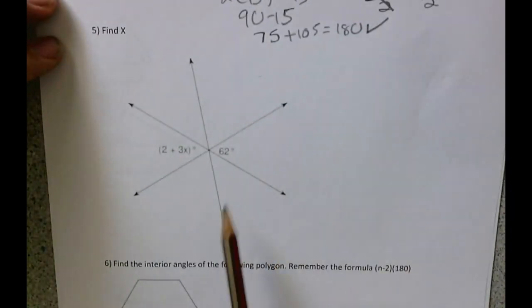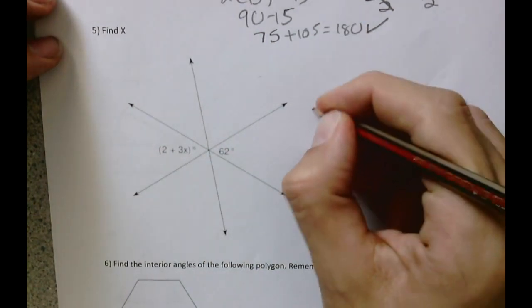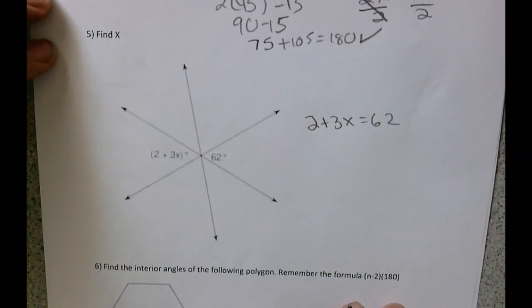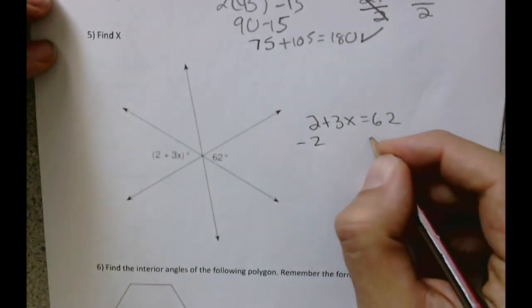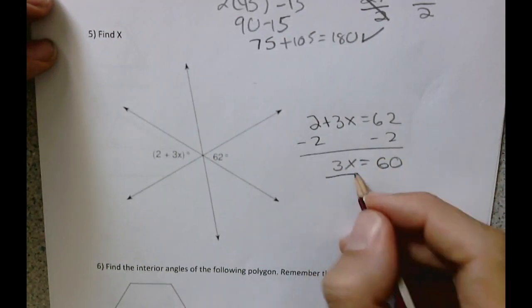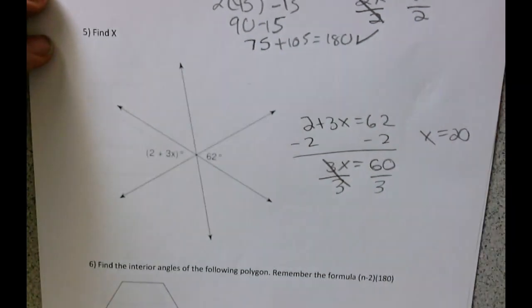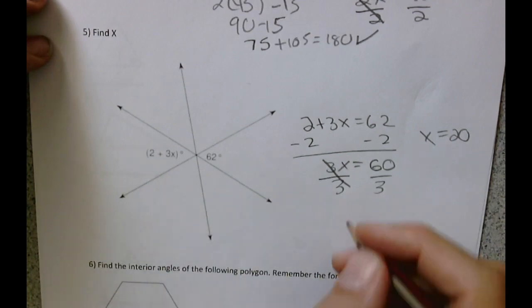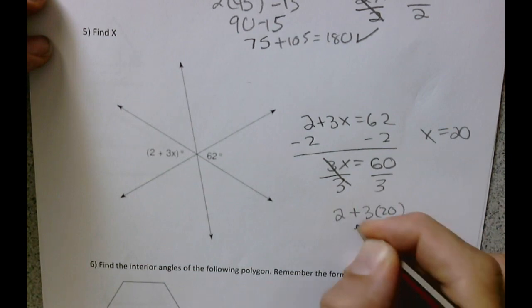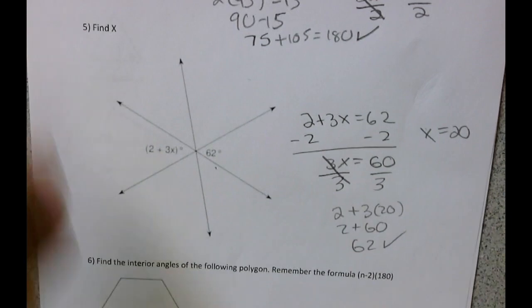Next question. All right, so now I see that these two angles here are vertical, so I can set them equal to each other. I'll start by subtracting 2 on both sides. You get 60 is equal to 3x. Then I'll divide both sides by 3. Get x is equal to 20. You can check your answer by plugging in 20 for x. So 2 plus 3, 60 plus 2, 62. So we know it checks out.